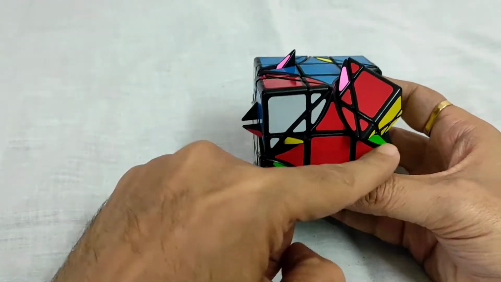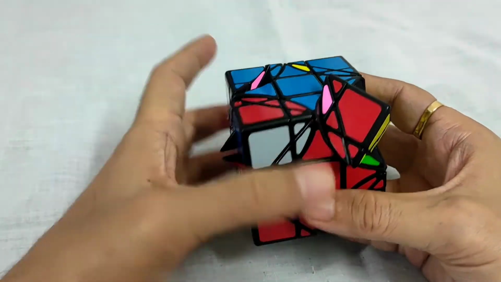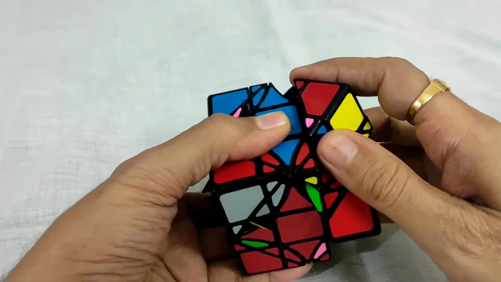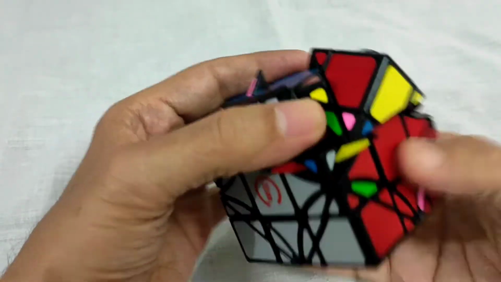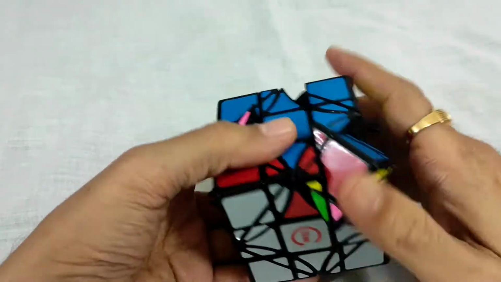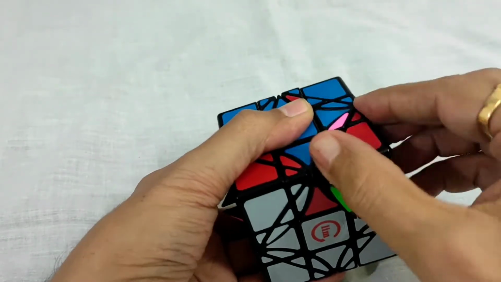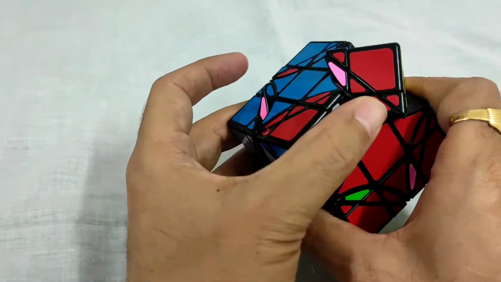So red, so this green will come here, this red will come here, and this yellow will come here. So it is up, up, down, back, turn this to here, again up, down, back, down, and back.